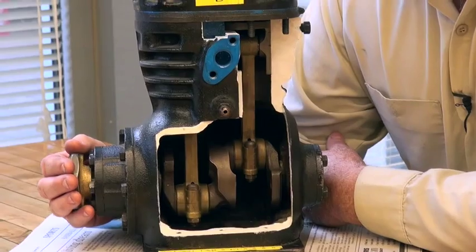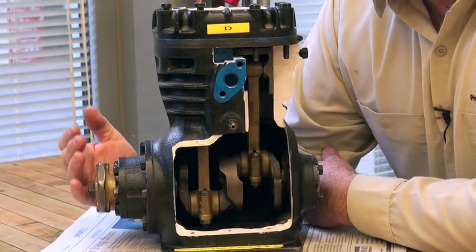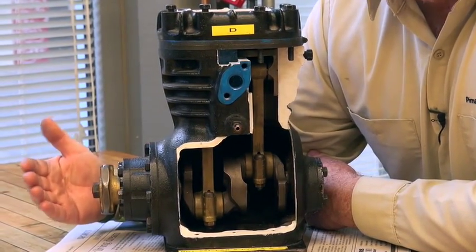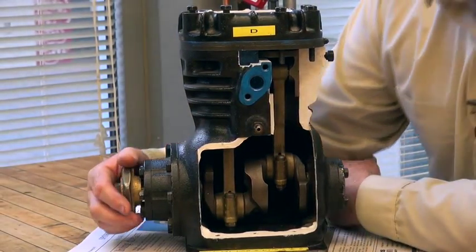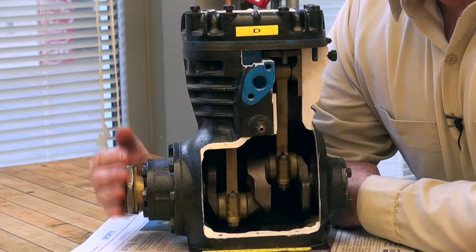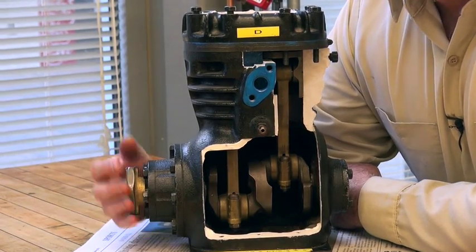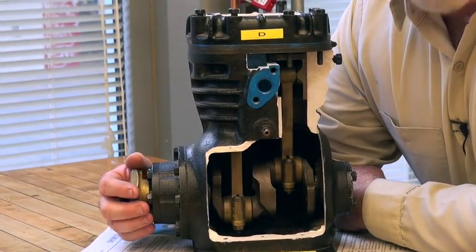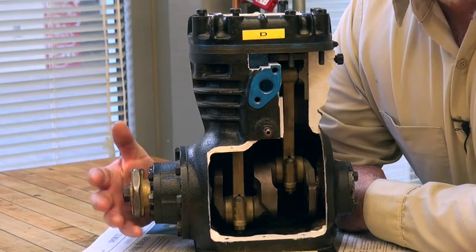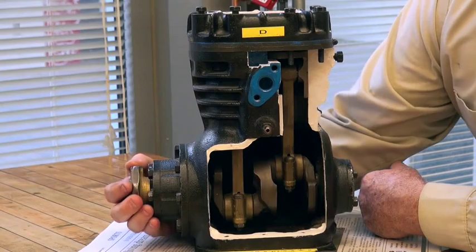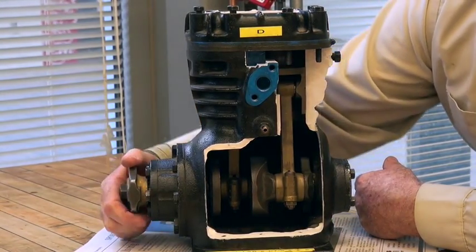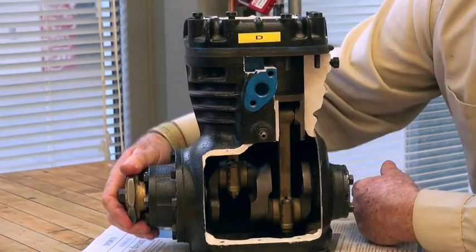An open compressor has to use some sort of external power, such as a motor or a pulley system or a motor with a pulley or something. As you can see, there's two pistons in this puppy.